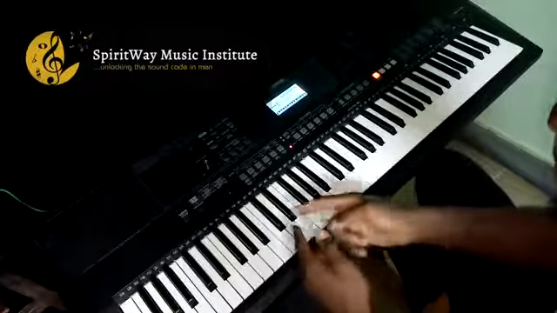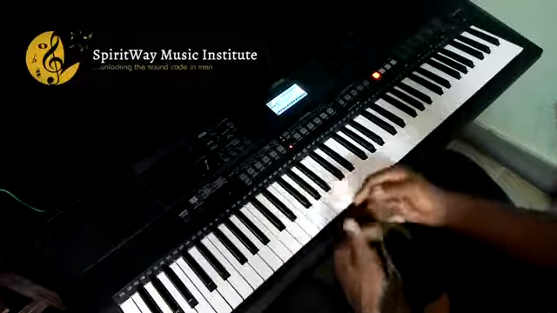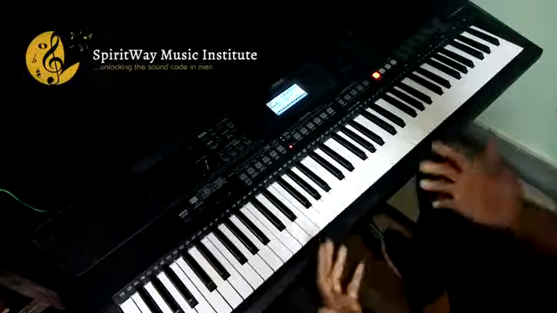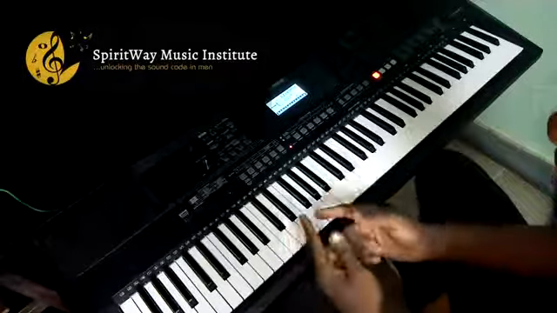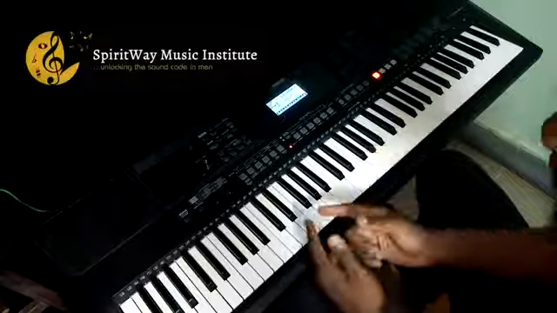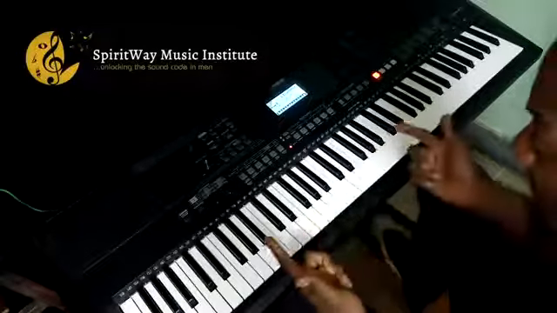But for me to be able to explain the names of the black keys, I have to introduce a concept called intervals. Now, what is an interval? An interval is simply the distance between two notes. Distance between two notes or distance between two pitches, right?